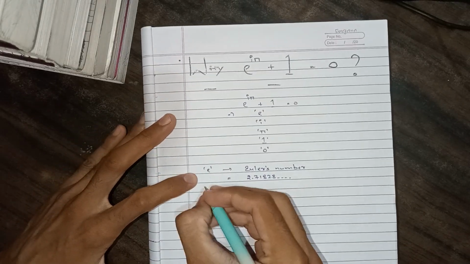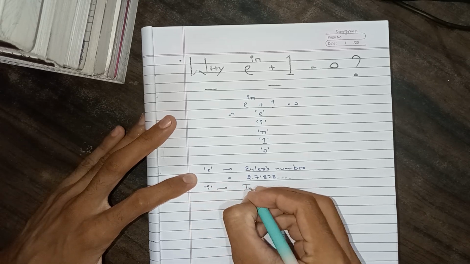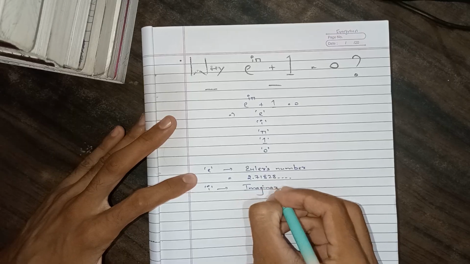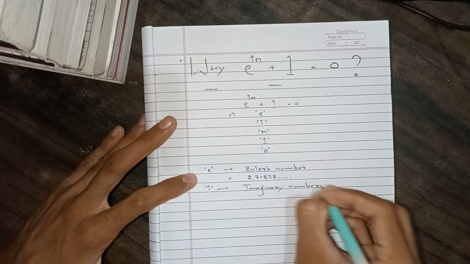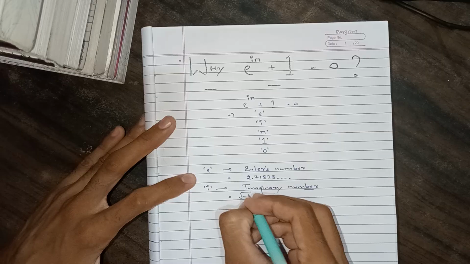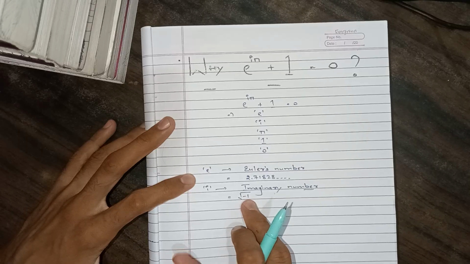And then we have i, which is the imaginary unit for imaginary numbers, which represents the square root of -1. So the letter i here represents the square root of -1.